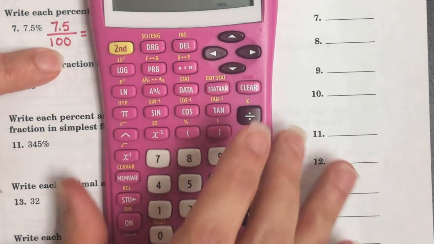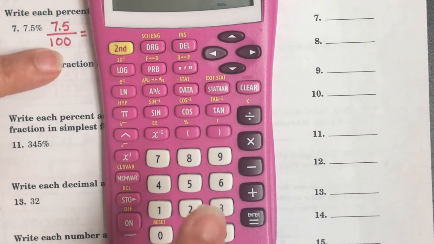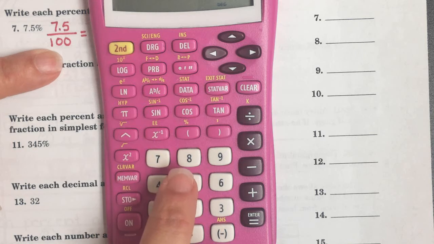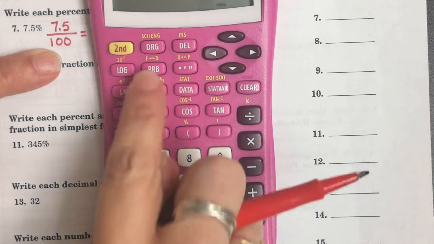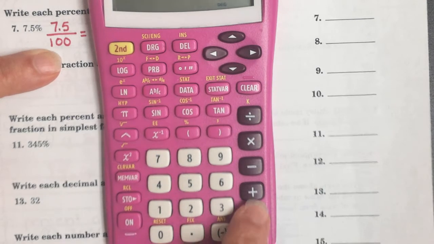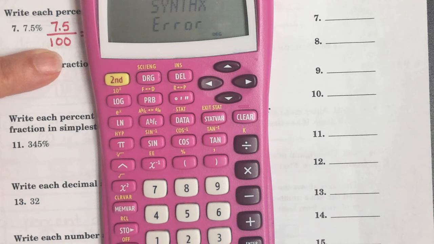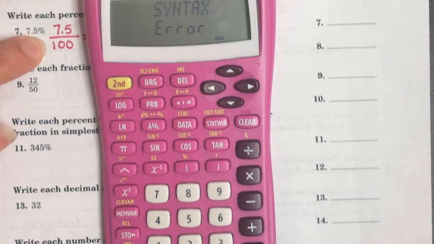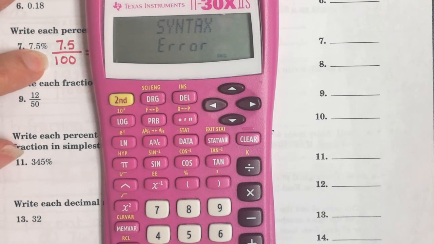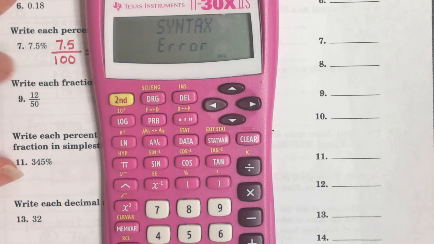I want to show you something. 7.5% means 7.5 over 100. But when you use the ABC button, you get syntax error, because you just combined a decimal and a fraction. That's why I knew I couldn't do that. So what I'm going to have to do is kind of weird. I'm going to literally divide it.